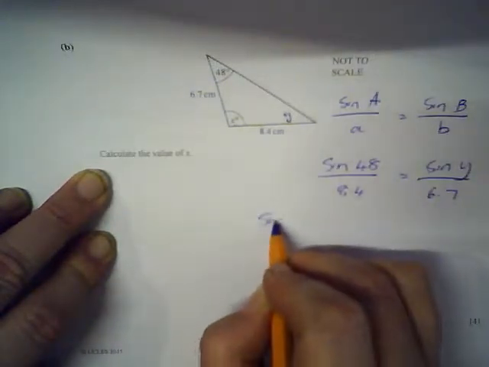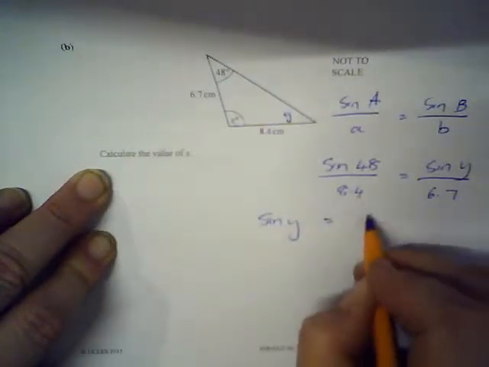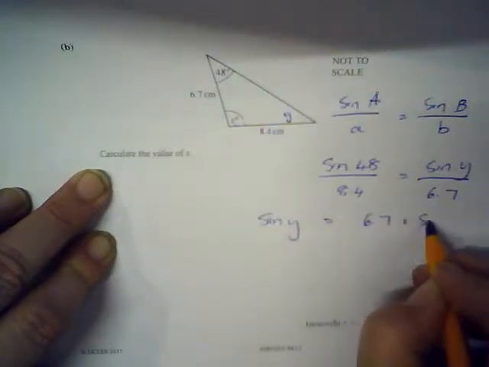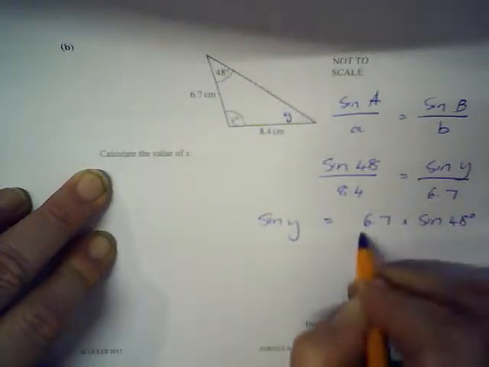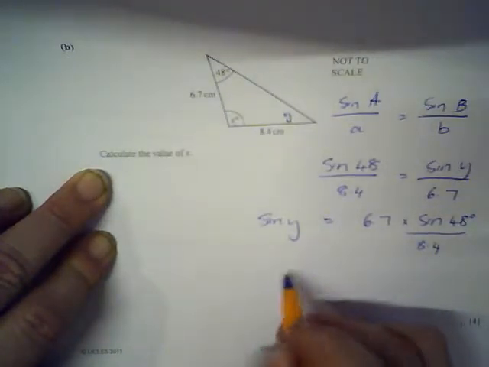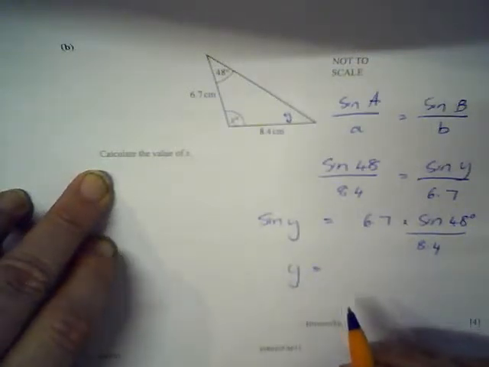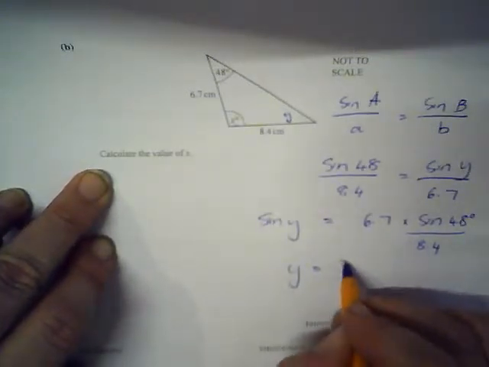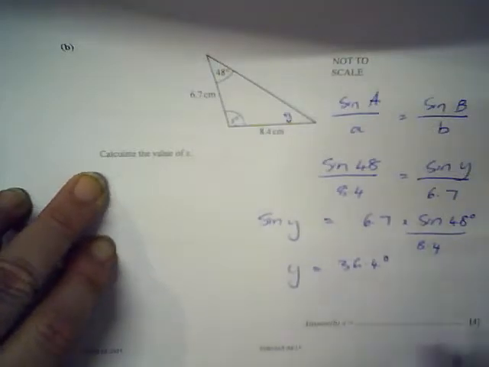Sine y would be 6.7 times sine 48 over 8.4. I find the inverse of that function, and I get y equals 36.4 degrees. Okay.